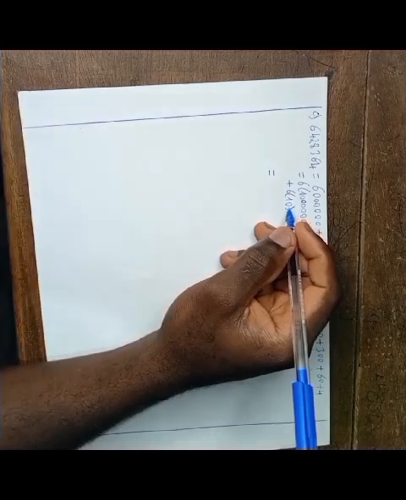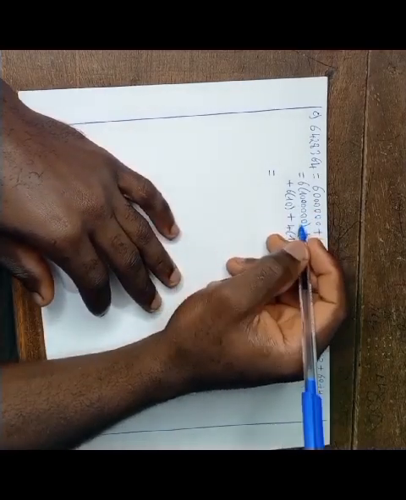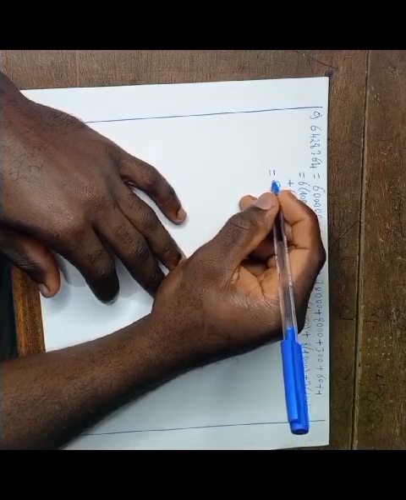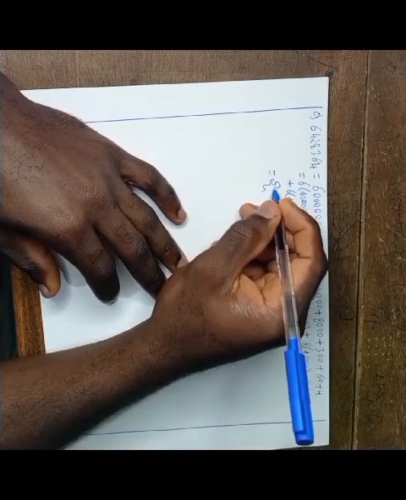We are going to write down 6 symbols for 1,000,000. We are going to write down 6 astonished men.